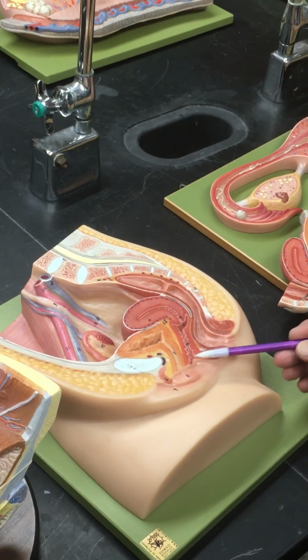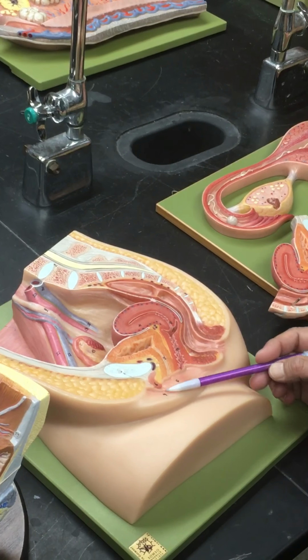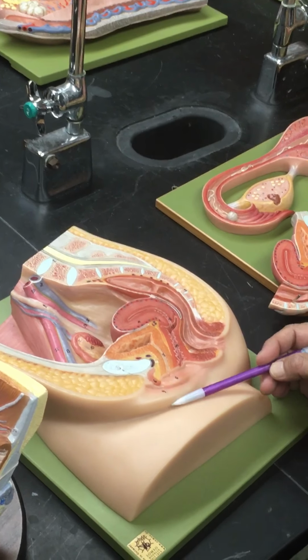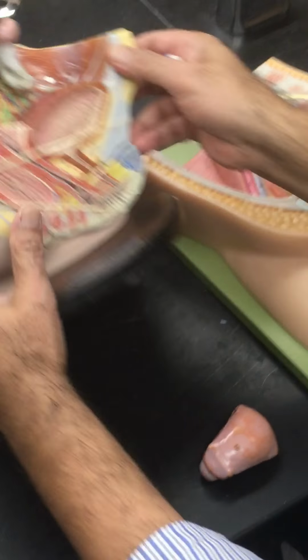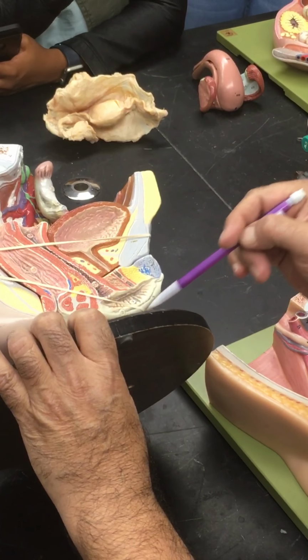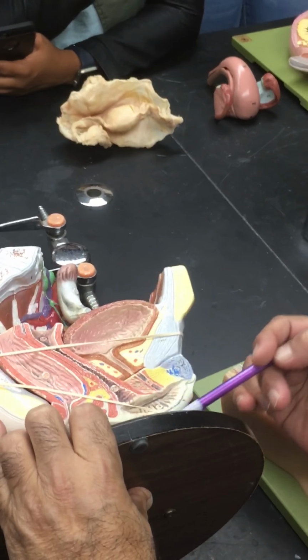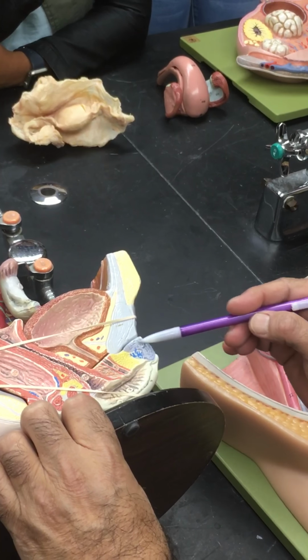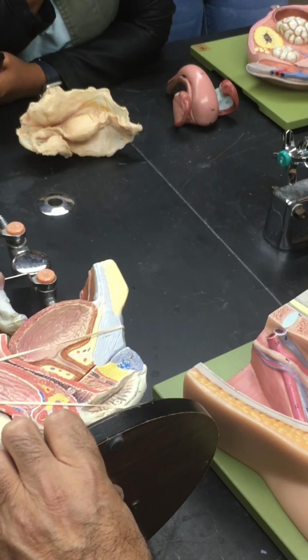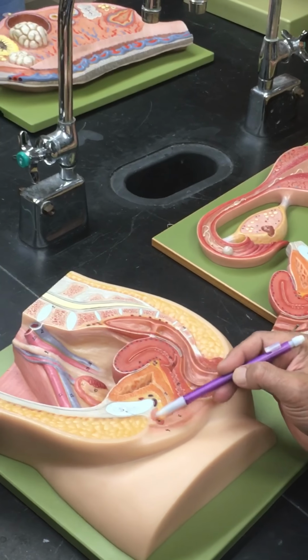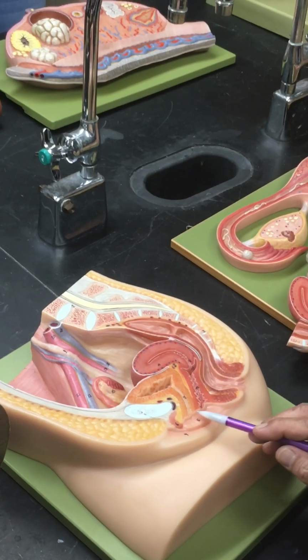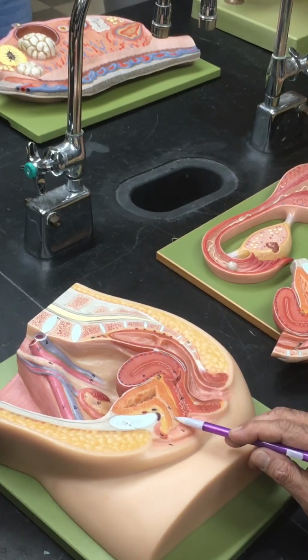In this, the external genitalia, you have the labia majora, minora. In this one also, you can see the majora, minora. You see that? The minora, majora. What's this? Clitoris? The clitoris. Here. What's the number? 6 right here. Good. 6. Okay. What's this opening? Urethra.